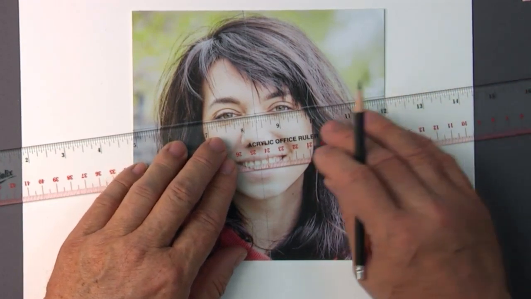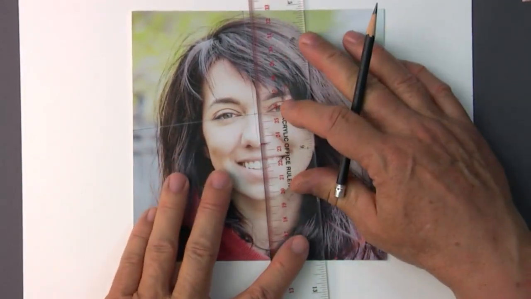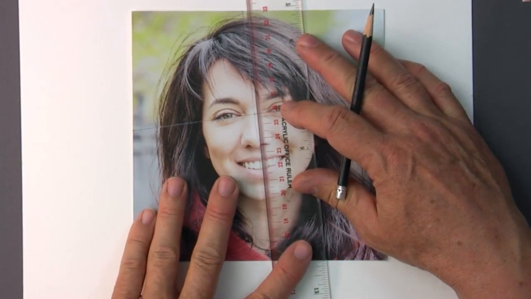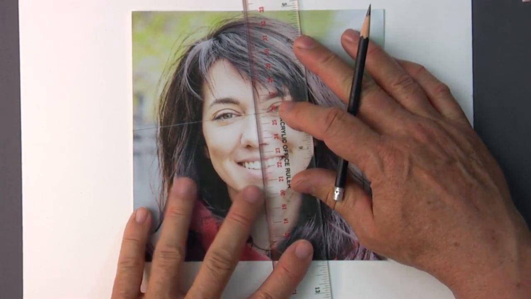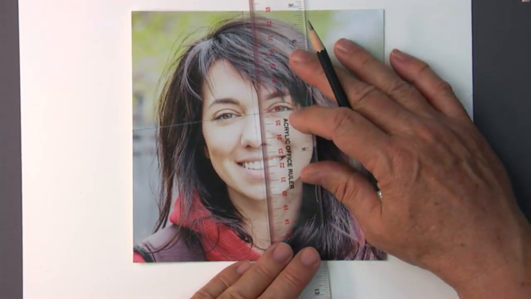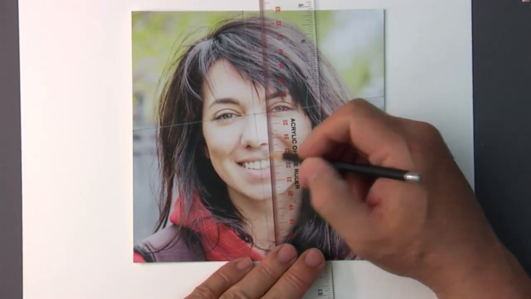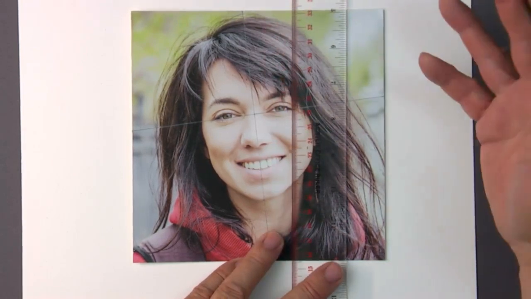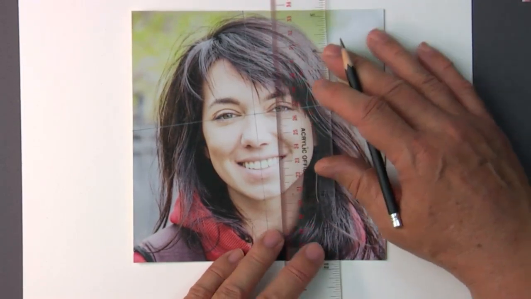And so I'm running it through the eyes, and then I want to run it through a place that I think is pretty central. And so the opportunity I had here to go right between the eyes, pretty close, and come right down through in between the teeth. It makes it a lot easier. I already then have a pretty good idea where the teeth are going to go.